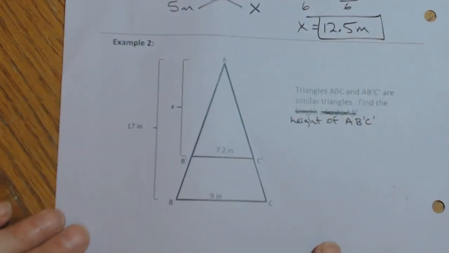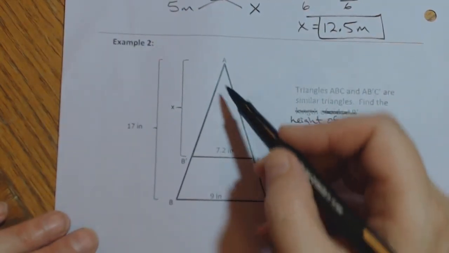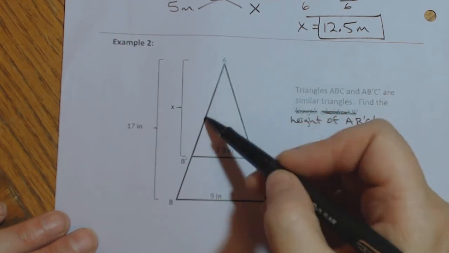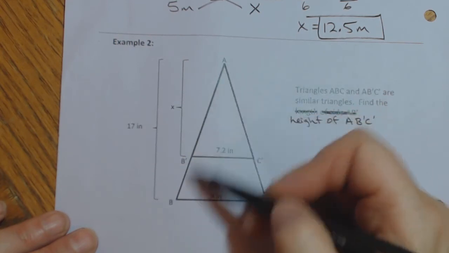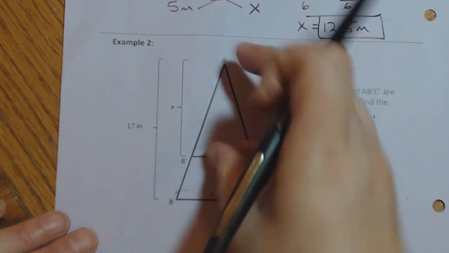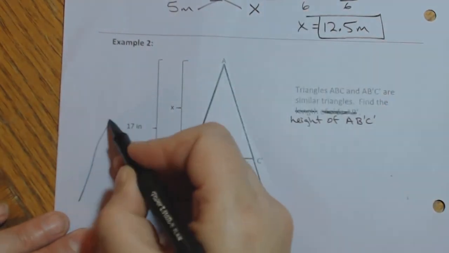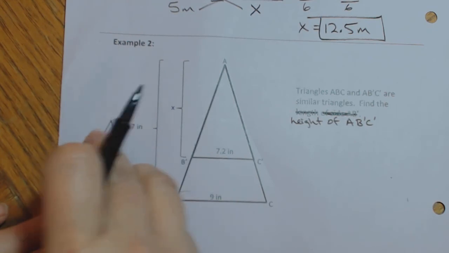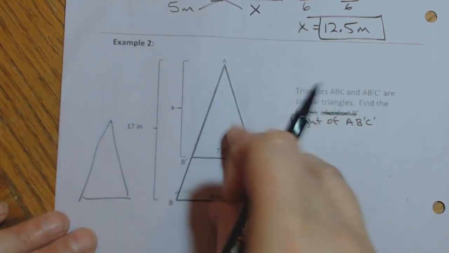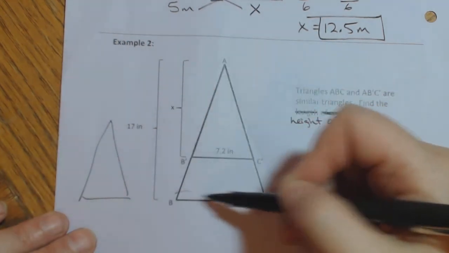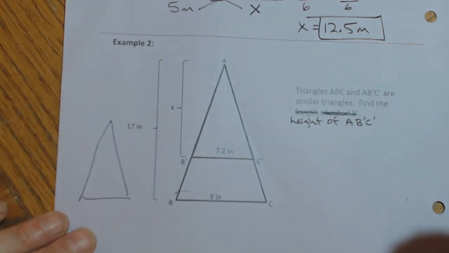So that's one example. We'll look at one more. Here they talk about triangles ABC and AB prime C prime. So a big triangle and a small one. What they've done is they've taken the smaller triangle and just put it on top of the big one. They could have written it one triangle and then the bigger one side by side, but sometimes in the books they do this too, so I thought I'd show one that way.